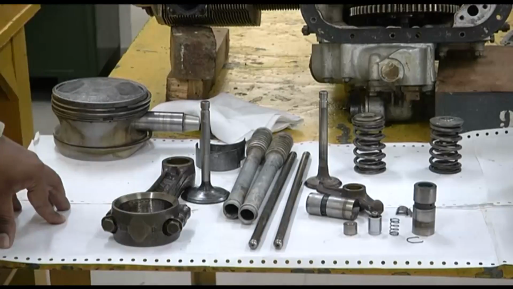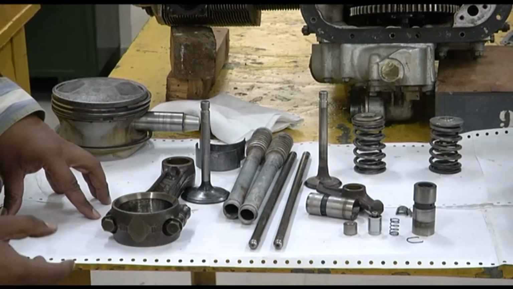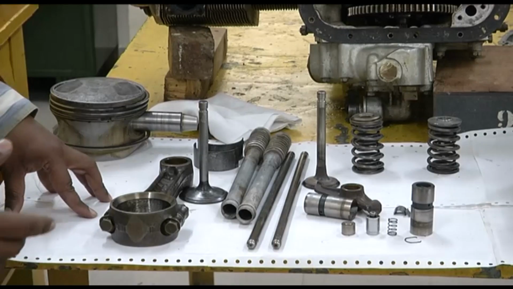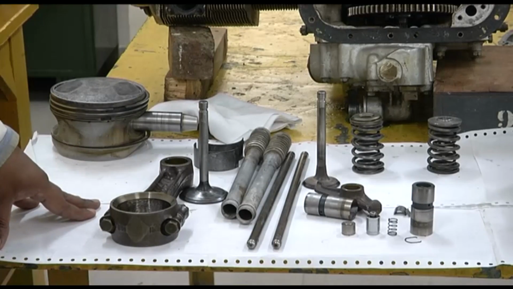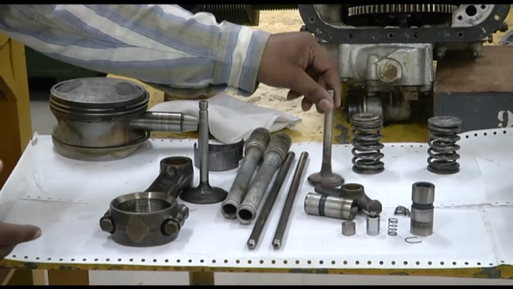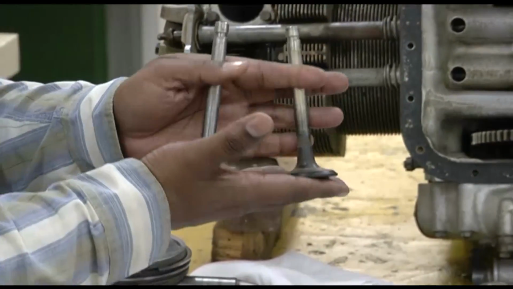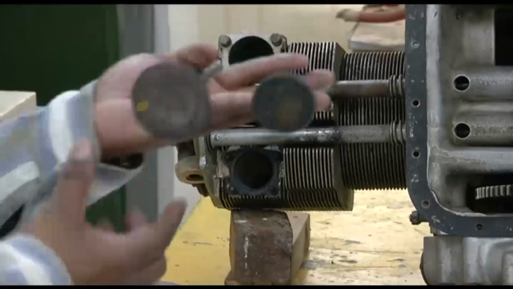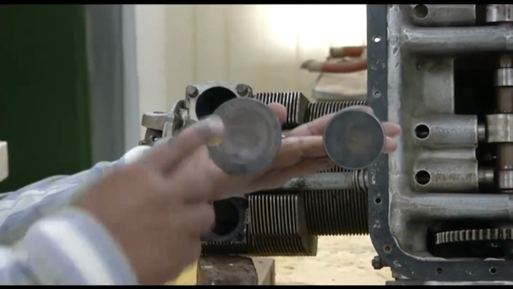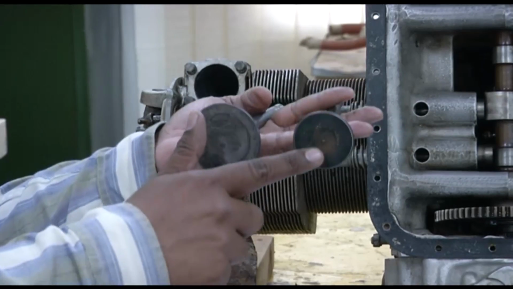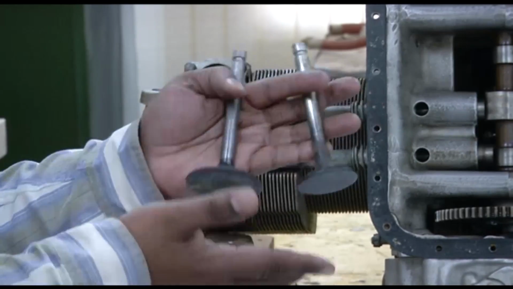Now coming to the valve mechanism, we have studied in class about the valve operating mechanism. Let me show you the different parts in the valve mechanism. You can see the two valves. We have studied the different types of valves, the tulip type valves. You can see the two sides of the valves. The bigger size is the intake valve, the smaller size is your exhaust valve.